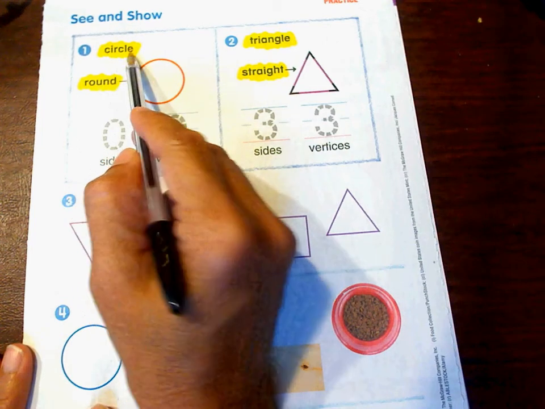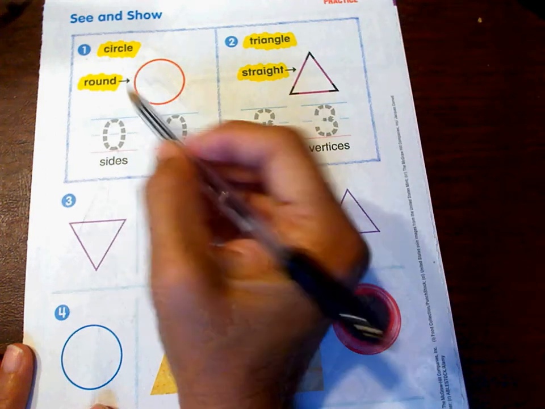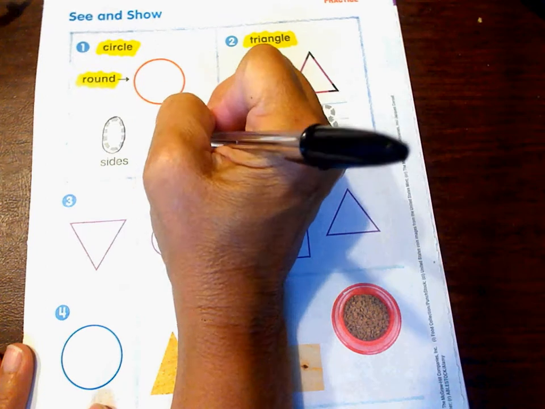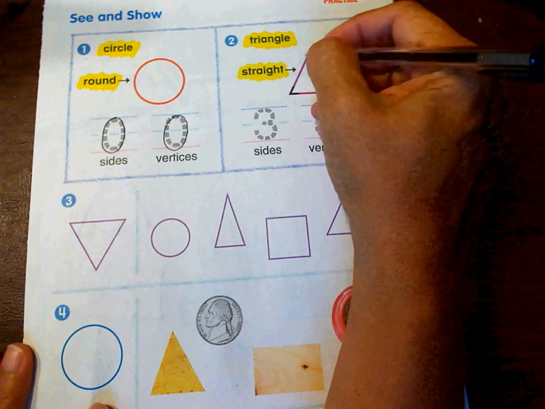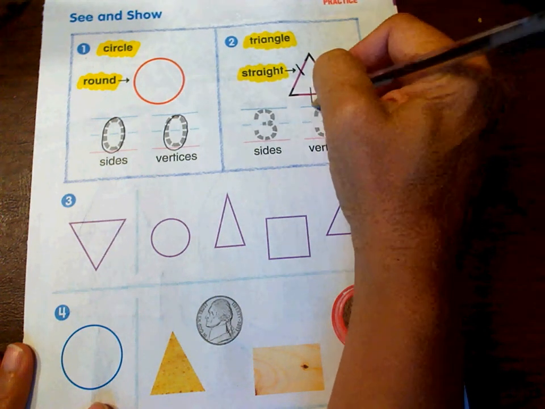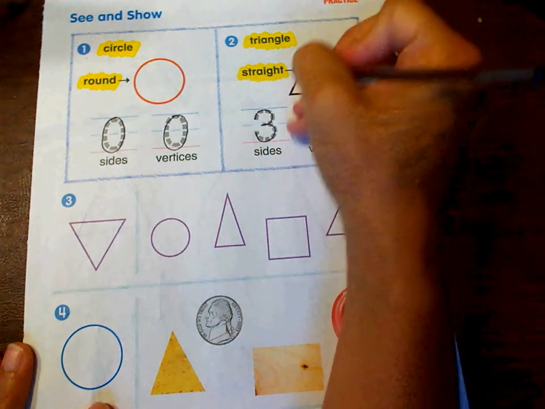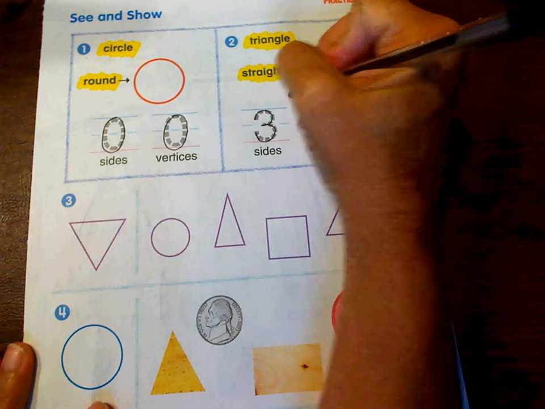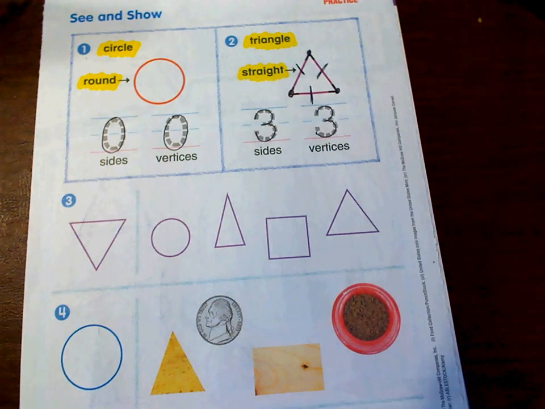A circle is round. It has 0 sides and 0 vertices. A triangle has 3 straight sides. 1, 2, 3. And it comes to 3 points where those straight sides connect. 3 points or 3 vertices. Good job, boys and girls.